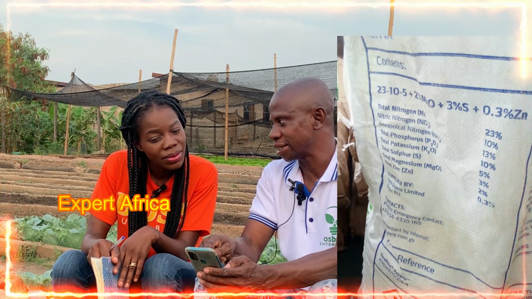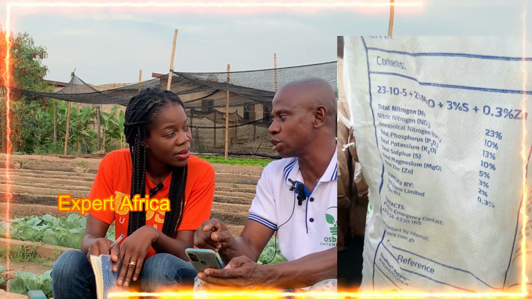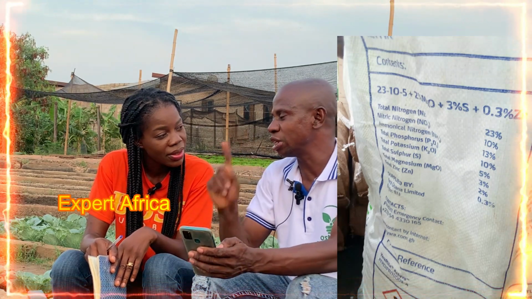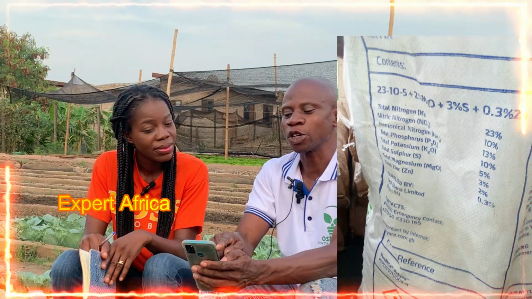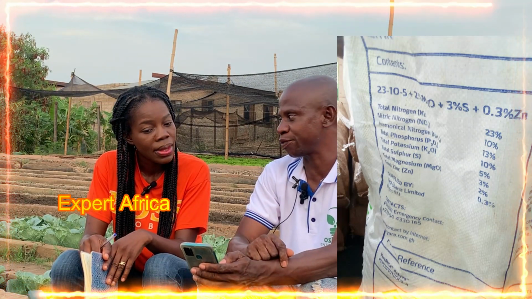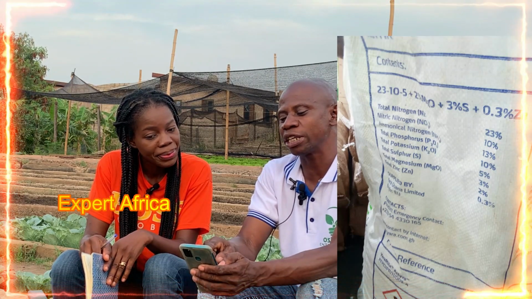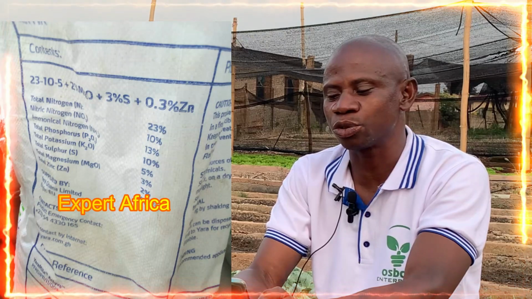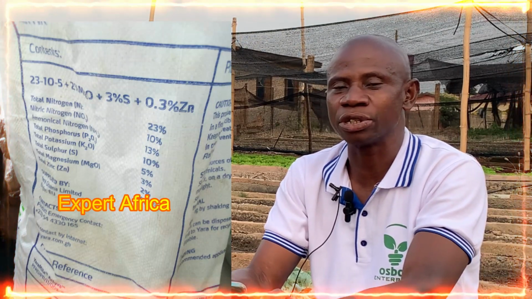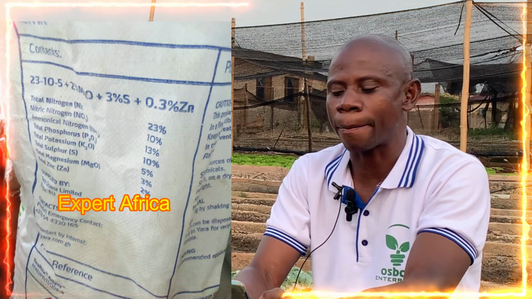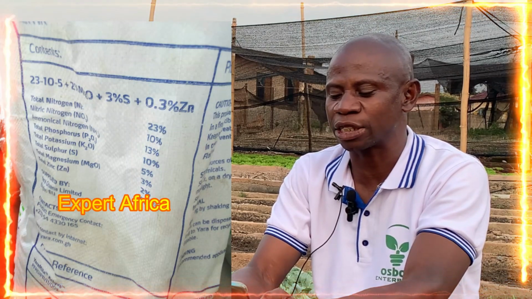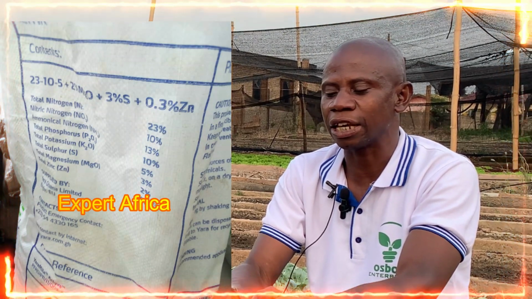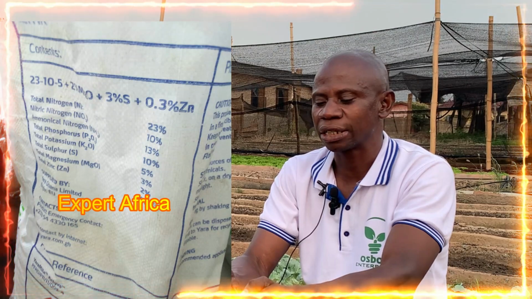Plus 3x plus 0.2z. Meaning that the nitrogen in this fertilizer is 23, the phosphorus is 10, and the potassium is 5. And plus 2 is the Mg, the magnesium. That's why I'm talking about the secondary elements. And plus S is the sulfur, which is also a secondary nutrient, and plus zinc, which is the trace element. So anytime you are buying fertilizer, it's very important to look on the back and see the components of the nutrients that are on the back.